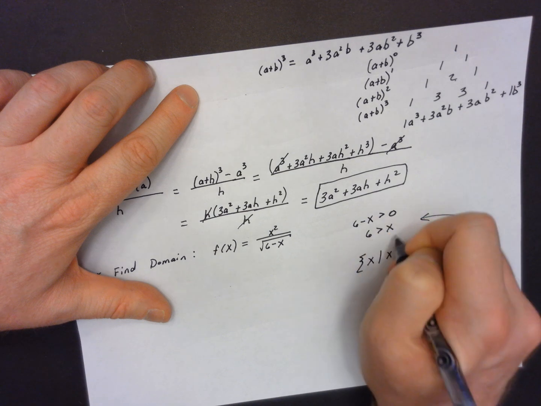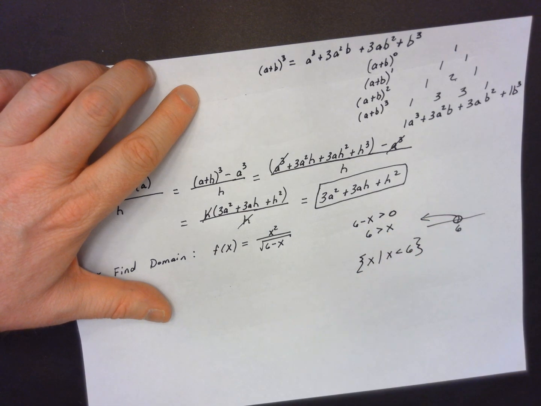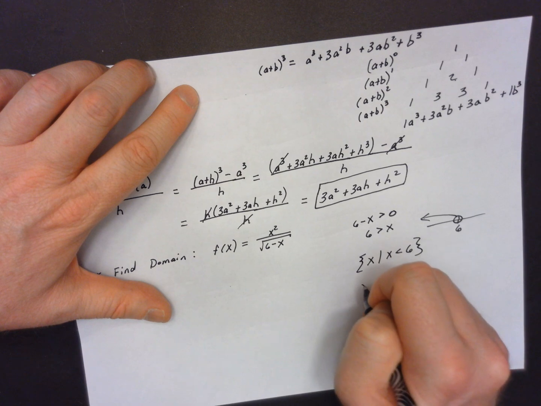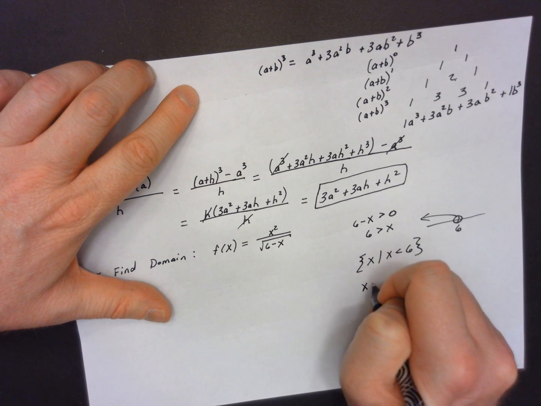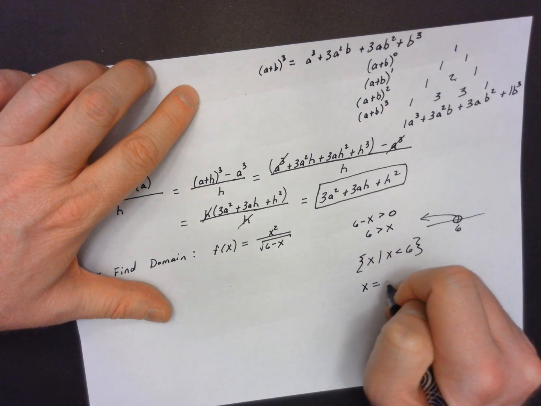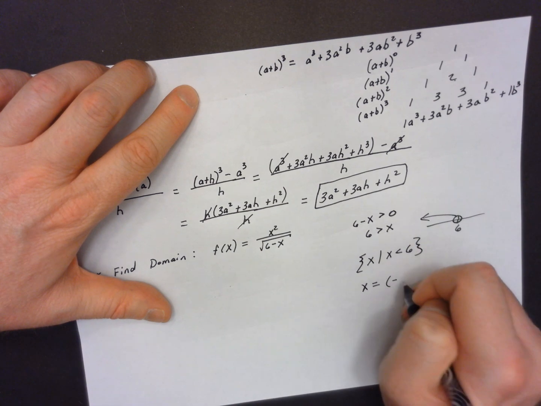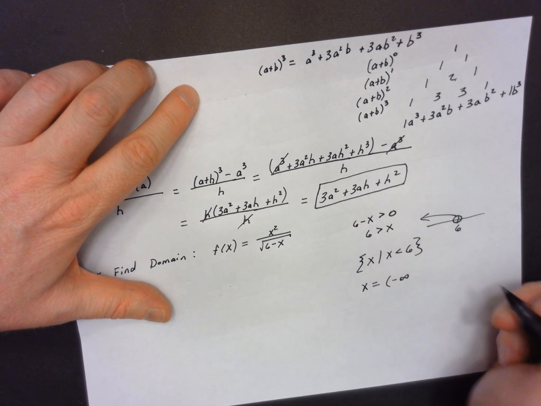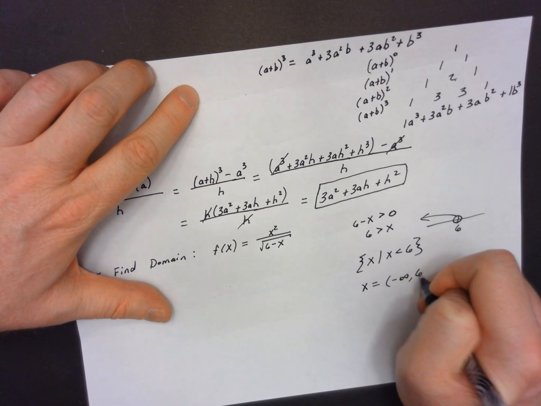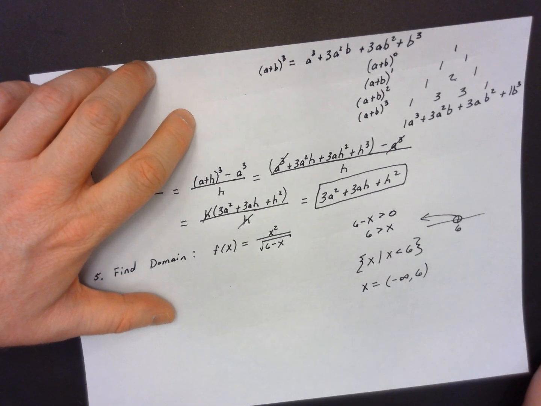So the interval notation answer, and this is what I'll ask you on the test, is that x is in the interval of all x values between negative infinity and 6, but not including 6, so we close it off with a parenthesis instead of a bracket. If it could equal 6, you would close it with a bracket. Okay, that's it for section 2.1.